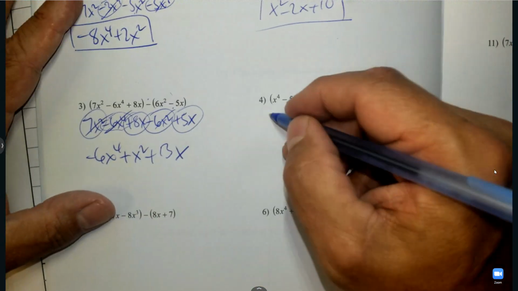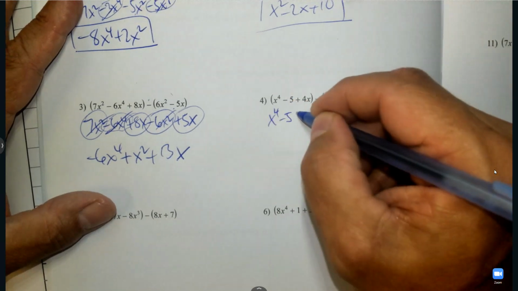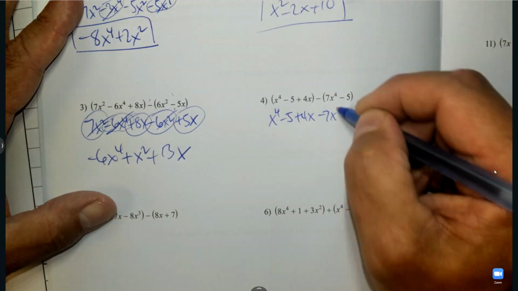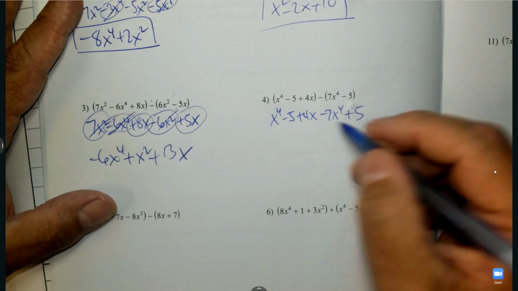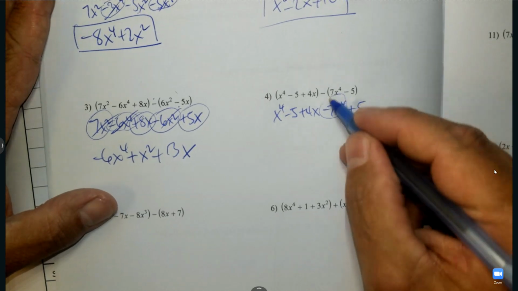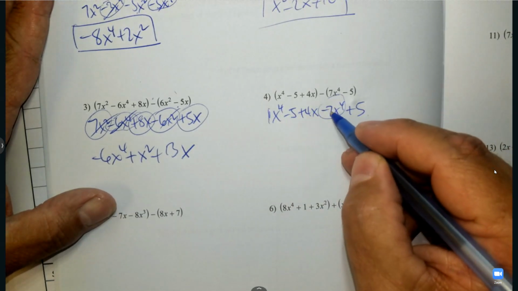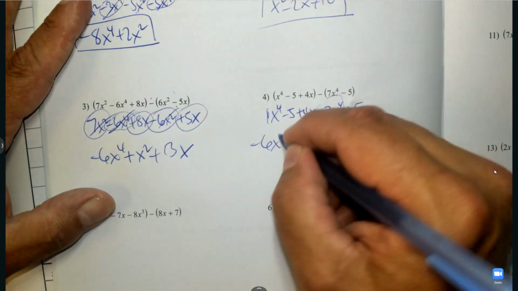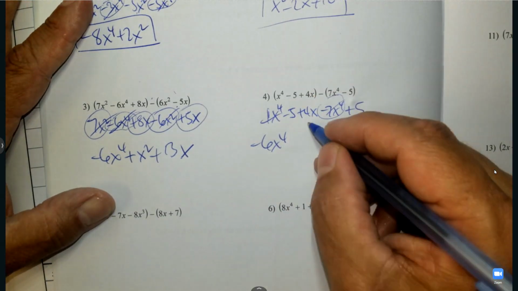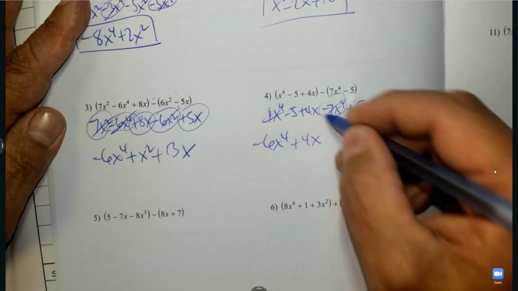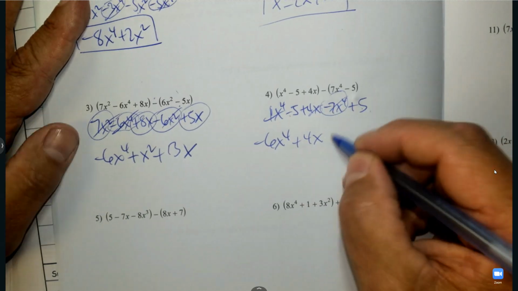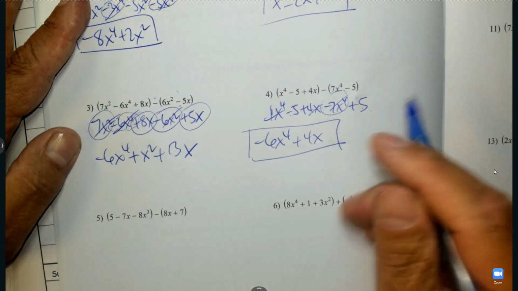Again, a subtract sign, I would distribute. So that's negative 7 and a negative is 5. Then you won't make a mistake. The one with the biggest exponent, that's a 1. So negative 7 plus 1 is negative 6. 4x, no partner. And then negative 5 plus 5 is 0. I don't need to write that down.